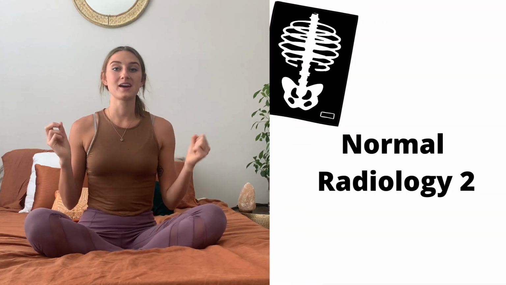X-ray physics. So this is further diving into the physics of how the x-ray machines work and how the light goes into your body and creates an x-ray. Normal Radiology 2. Sorry, that was hard to say. In this class, you learn all of the different lines and angles that are on an x-ray. So this is like what a normal line would be and how to determine diagnoses based on those lines.